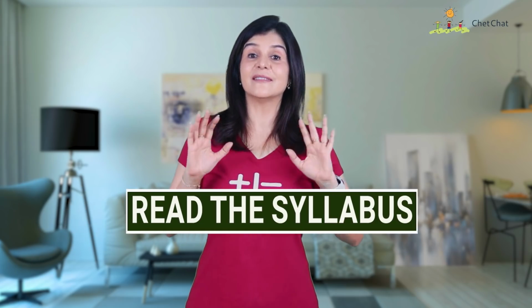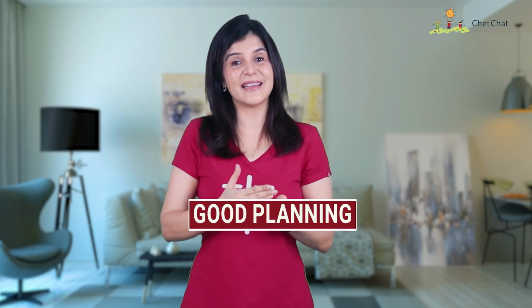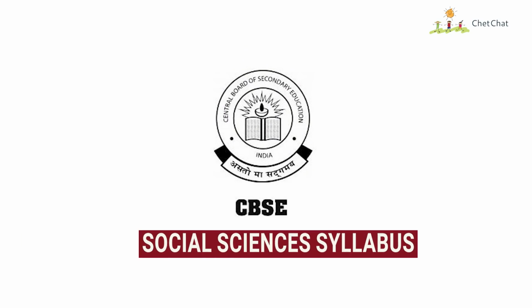And now for strategy number 3, read the syllabus. You must be wondering, we have to complete the syllabus in the fastest amount of time possible and Chetna ma'am is telling us to do so many other things before we even pick up our books. Yes, this is the secret. Good planning at this stage is the way you will finish your syllabus quickly. So, let's pick up your SST syllabus.